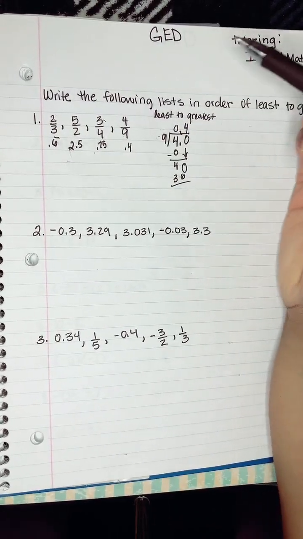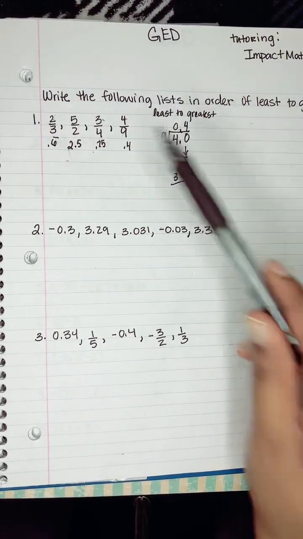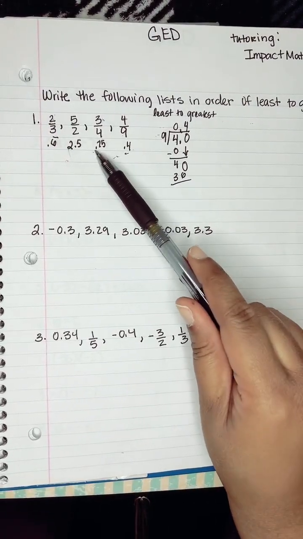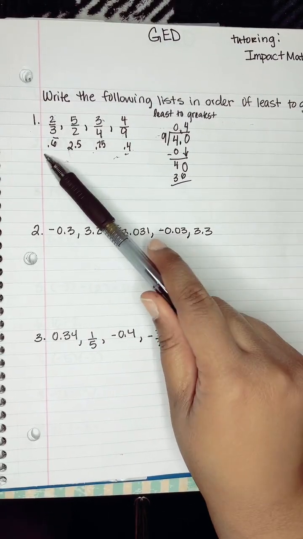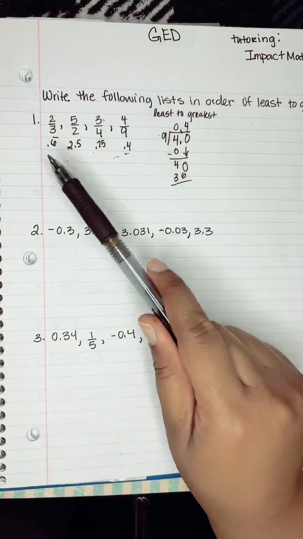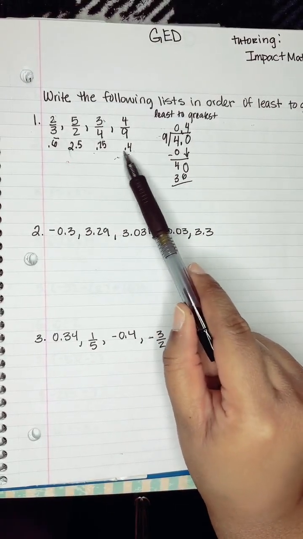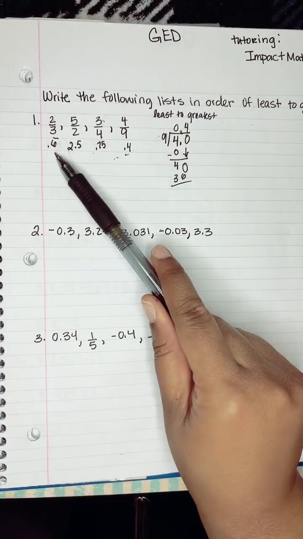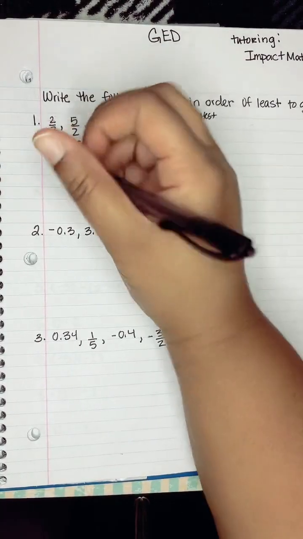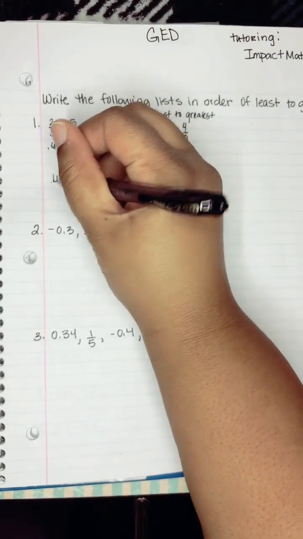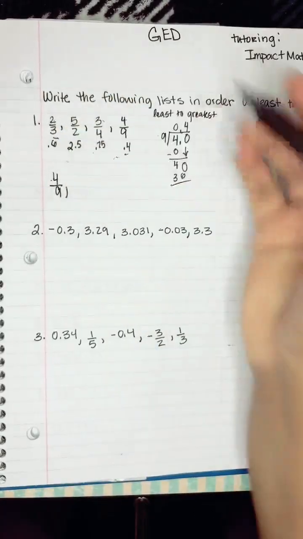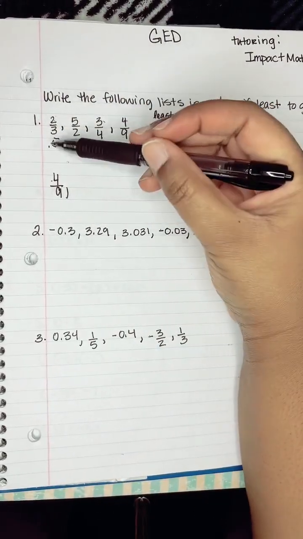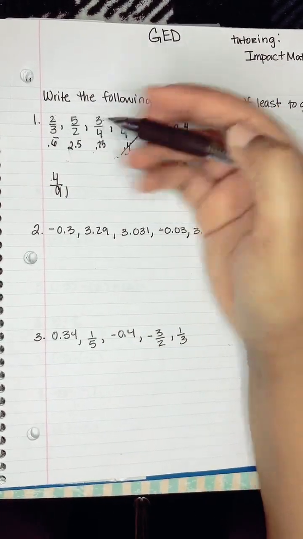Okay. So now, if we know that this is 0.4, 0.75, 2.5, and 0.6, we can know which one's the smallest. 0.4 is the smallest, then 0.6. So we could write 4/9. Okay, so that's gone. 0.6 is the next one.